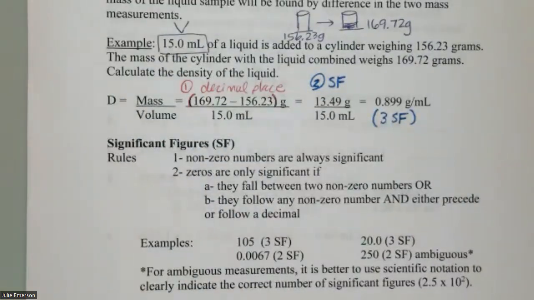So what's the difference? The rules of significant figures: number one, if it's not a 0, it's automatically significant. So the way I think about it is a significant figure is a measured digit. Whatever device you were using, you were able to write down, say, 13.42, right? Those measured digits are significant.